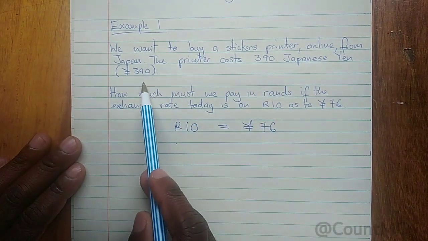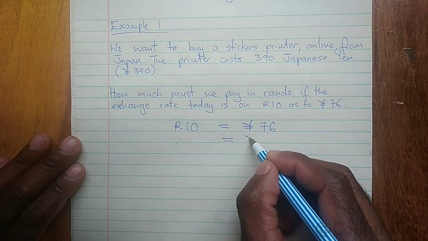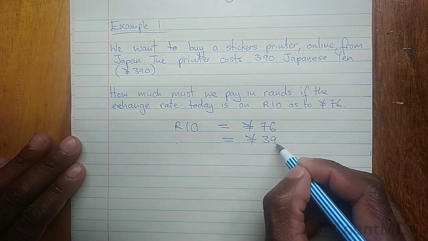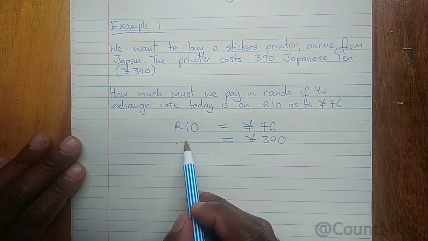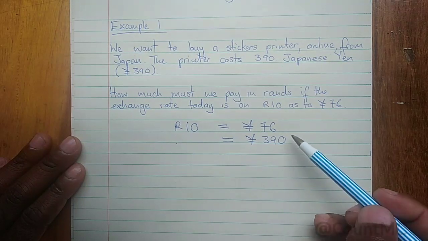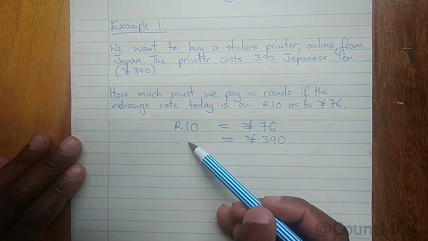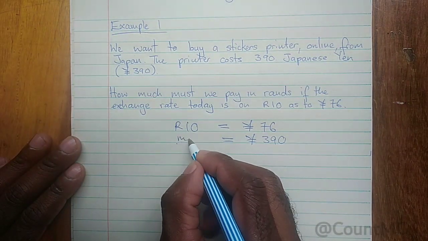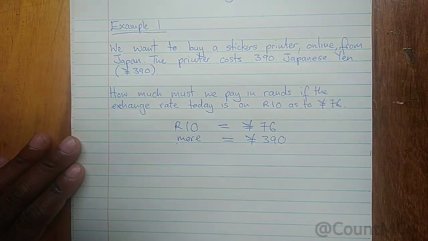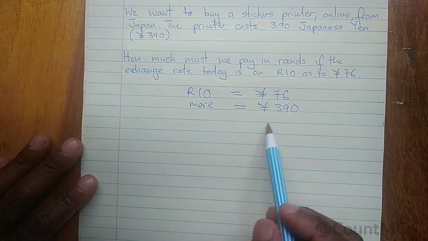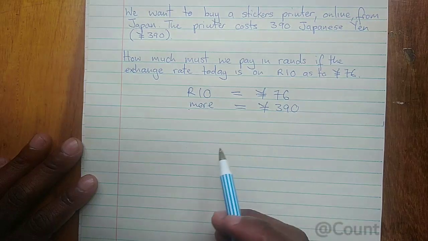So what about 390 yen? Do you expect more Rands or less? Since this is money, if this is more, this is also going to get more. We expect more than 10 Rands if it's in yen. If you say more, in this fraction, the bigger number goes on top.